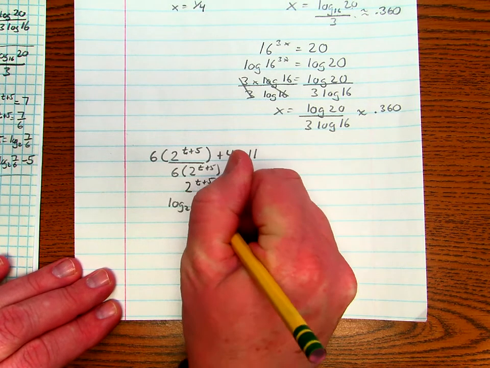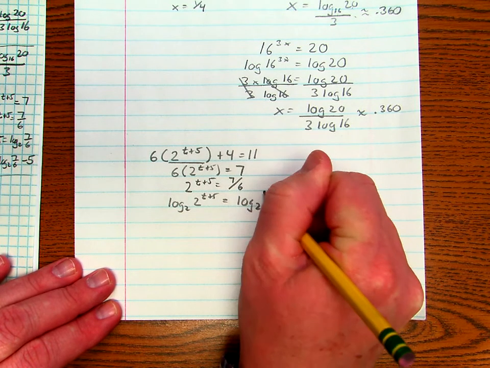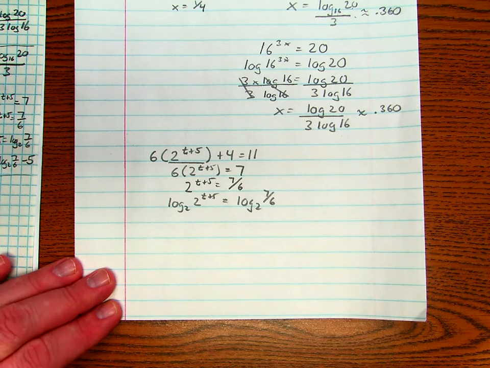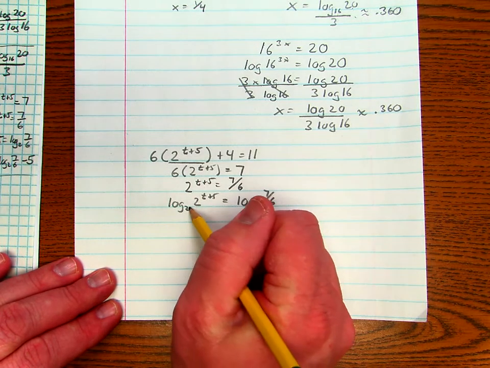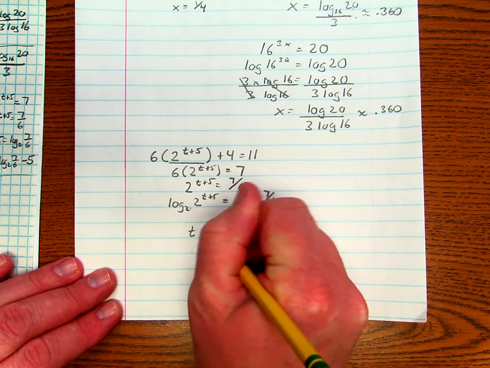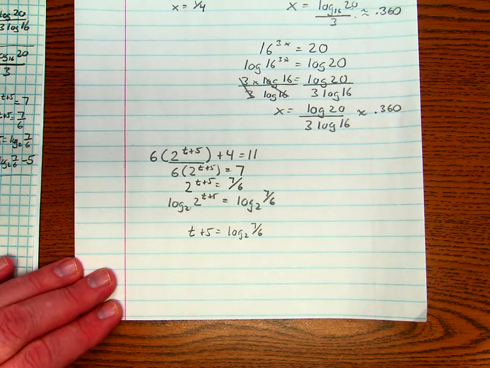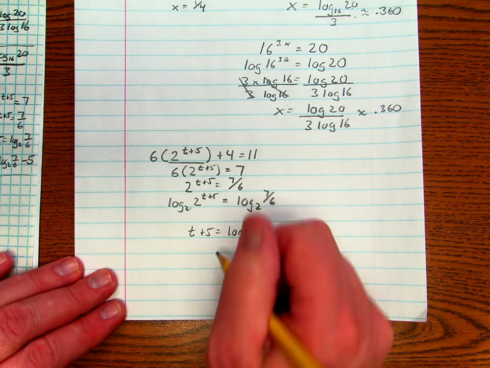Log base 2 of t plus 5. And you can introduce log base anything you want. If that's base 2, it keeps it a little bit cleaner to do a base 2 log. If those two match, it reduces to just that. And then we have one step left to get that t by itself.